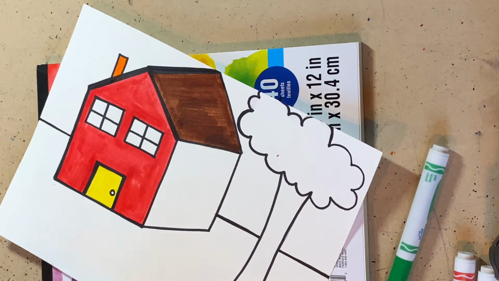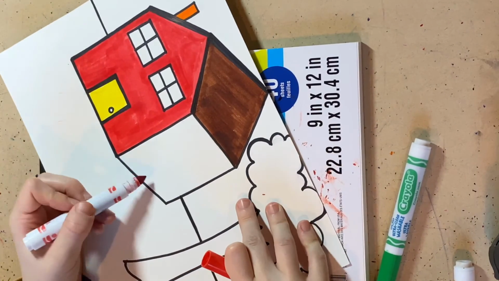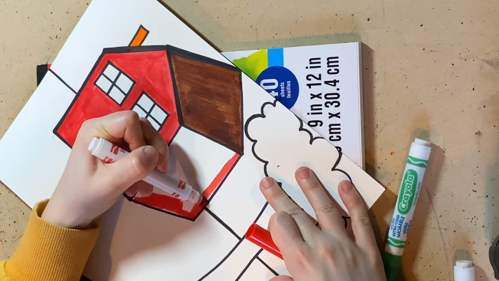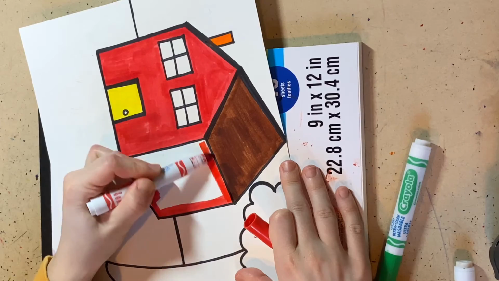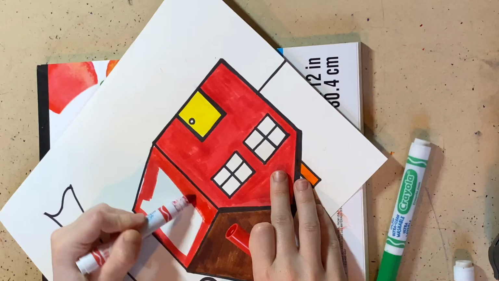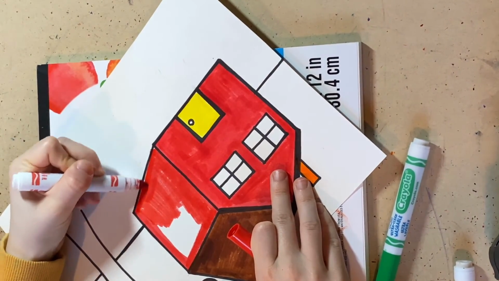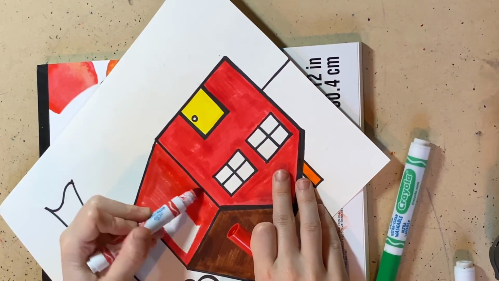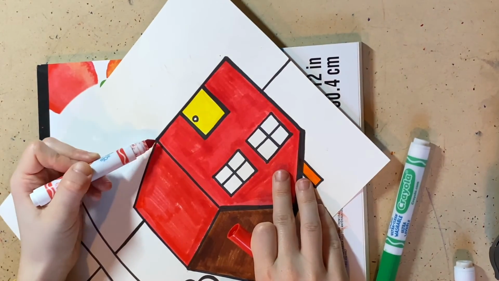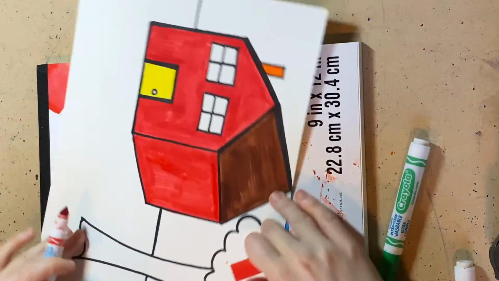Just to make the lines even, I made them thicker. All right, now I'm going to color the side of the house red because the whole house is going to be red.